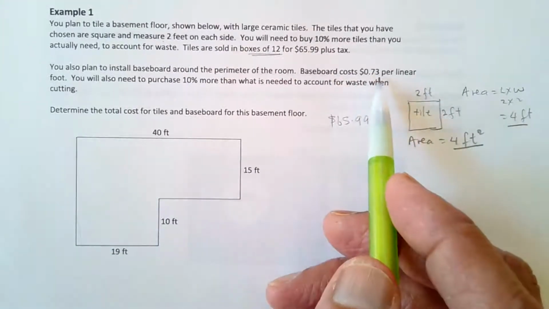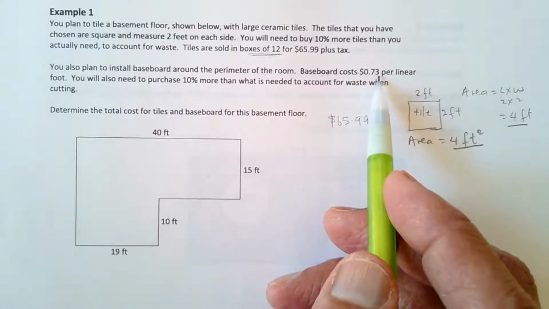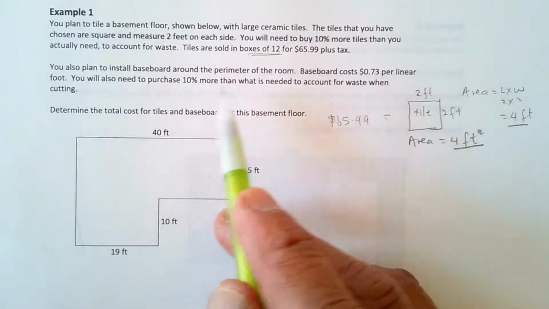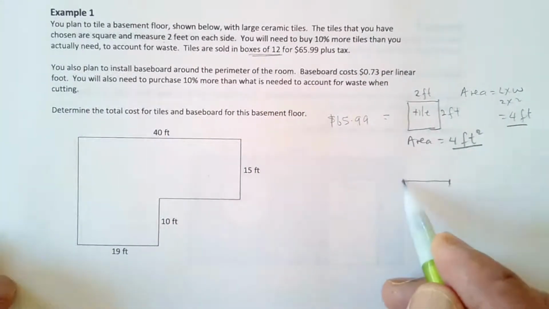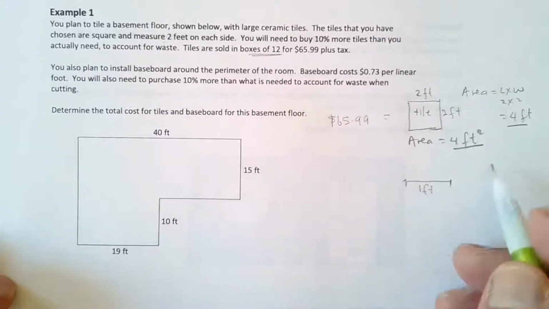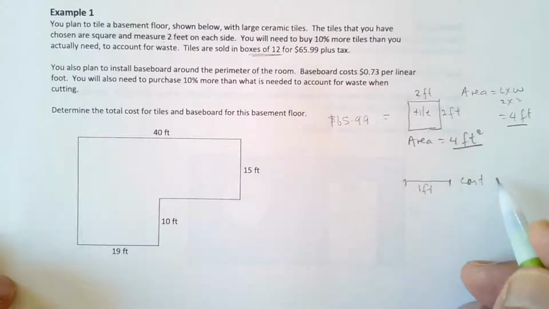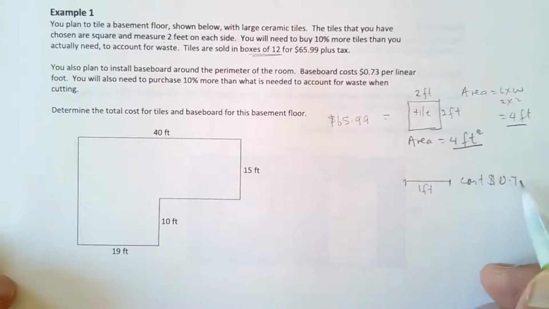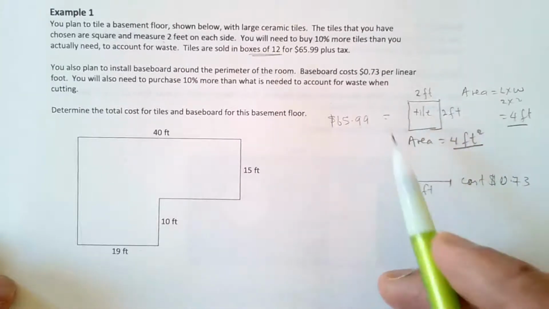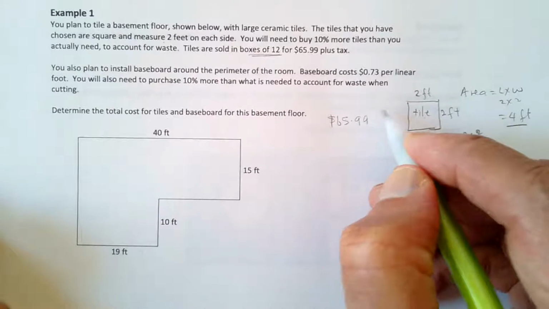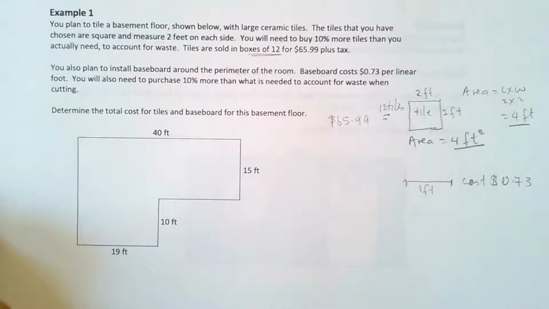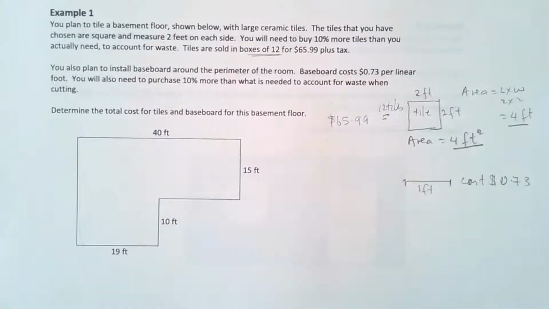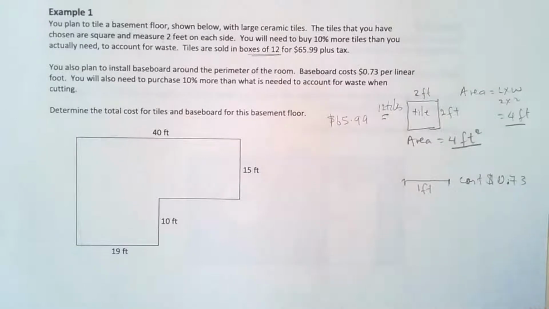But each baseboard costs $0.73 of a dollar per linear foot. I mean, for each foot. So each foot of baseboard costs 73 cents, or $0.73. One box of 12 tiles costs $65.99. This is per box of 12. And 1 foot costs $0.73.